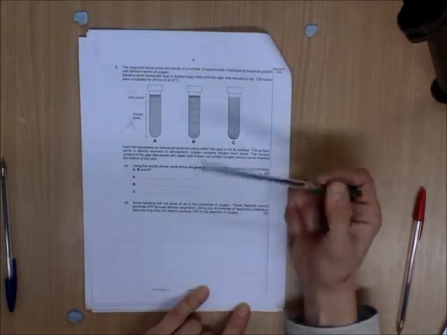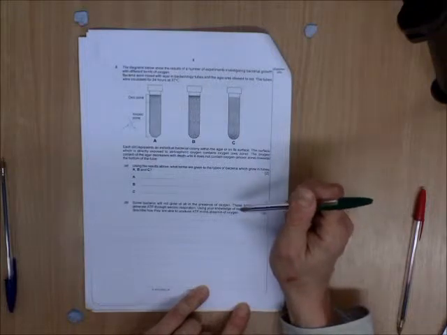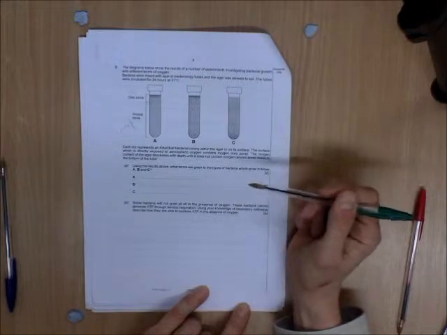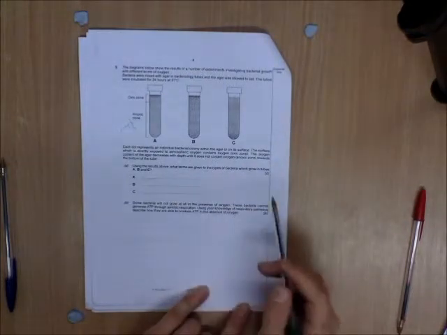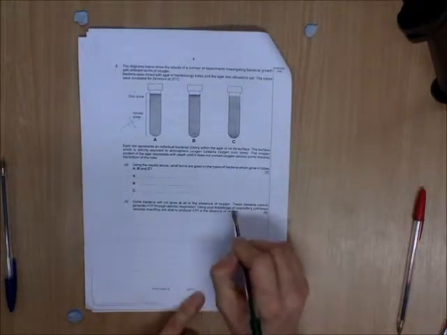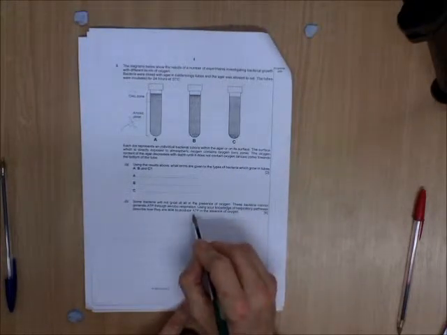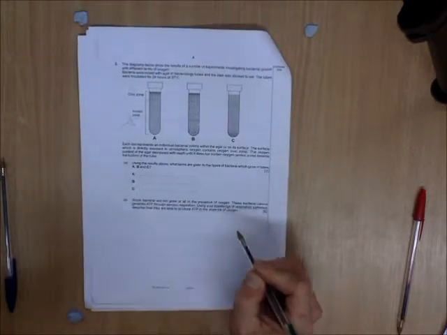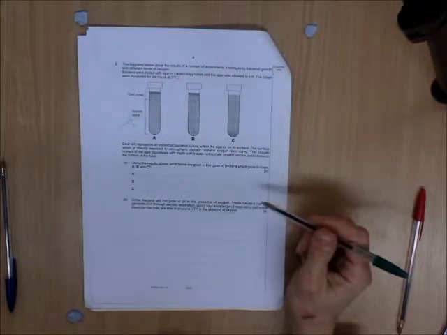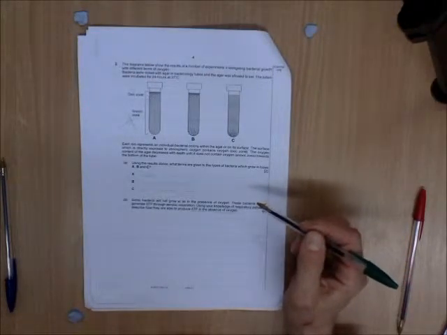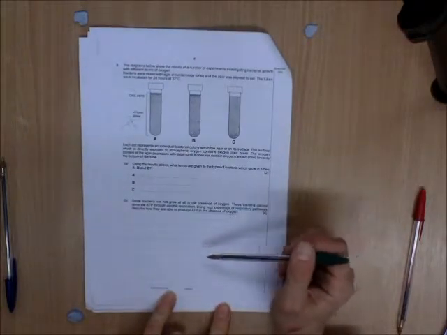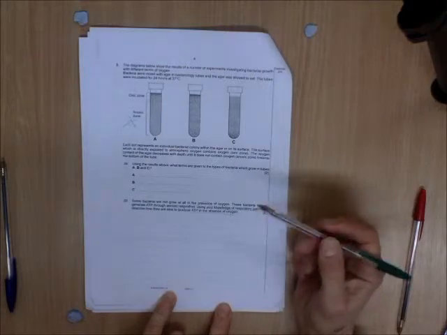Part B, some bacteria will not grow at all in the presence of oxygen, and these cannot generate ATP through aerobic respiration. So using your knowledge of respiratory pathways, how can they still produce ATP? And so this is asking us about anaerobic respiration. So tell us the part of aerobic respiration that anaerobes do as well. Most people have come up with that.